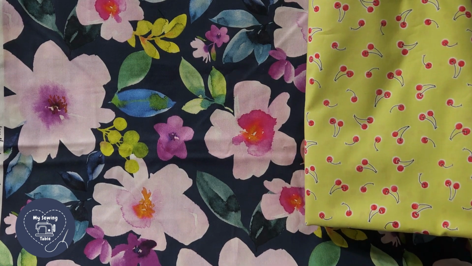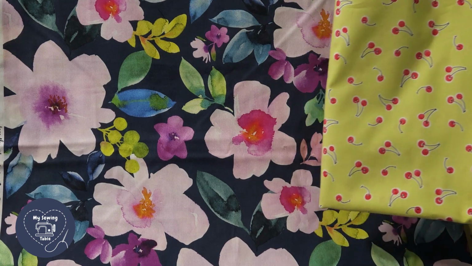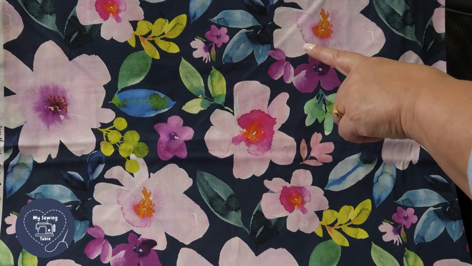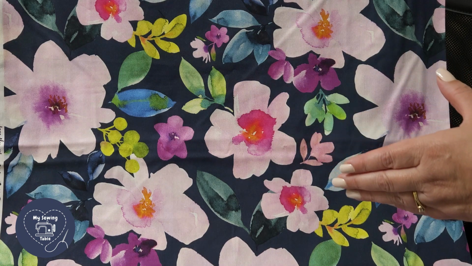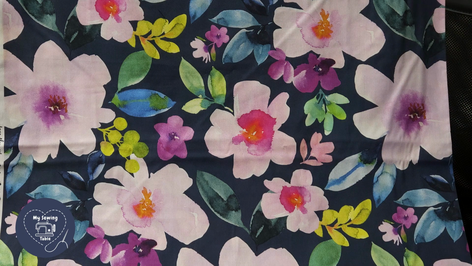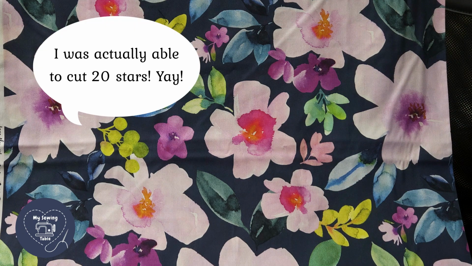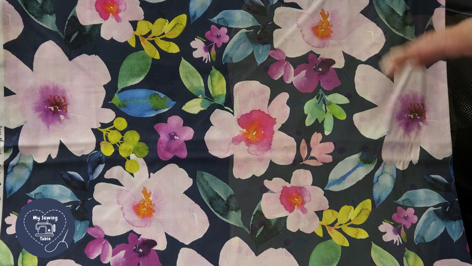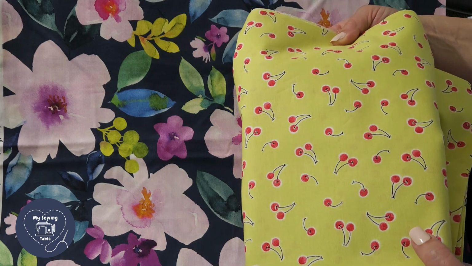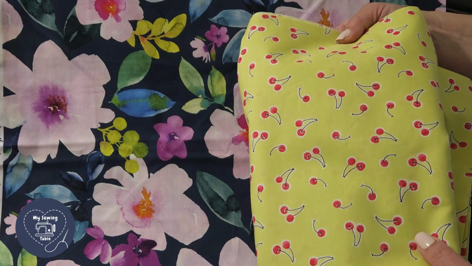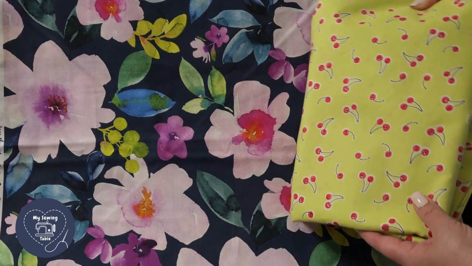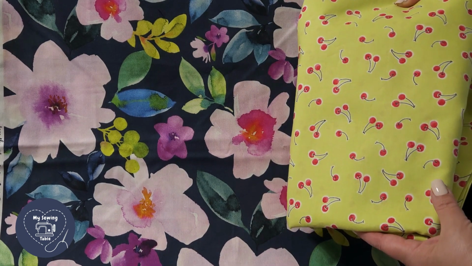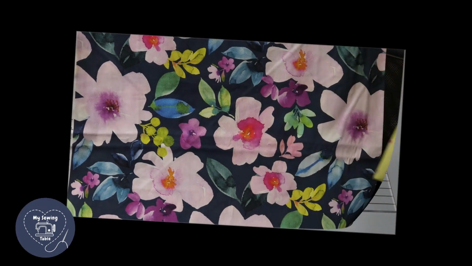When I went to purchase this, what I knew is that if I do the largest size diamond with my Easy 8, I am going to be able to get 16 stars out of those 8 repeats. I bought 2 yards plus a little bit extra just in case. So this will be the secondary fabric that goes around the stars for this particular Kaleidoscope quilt.